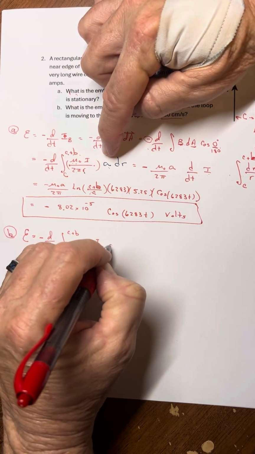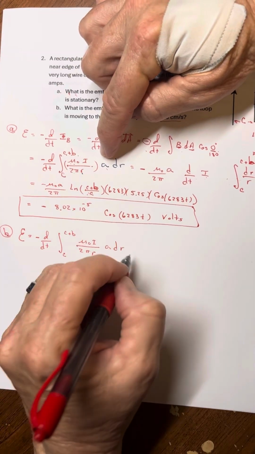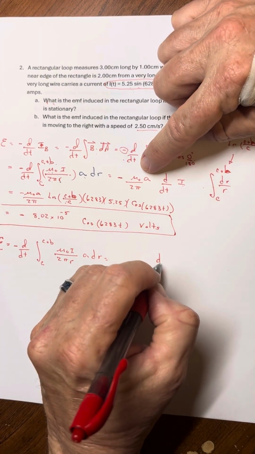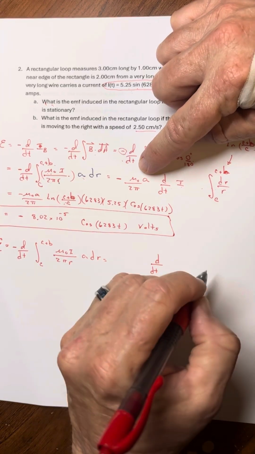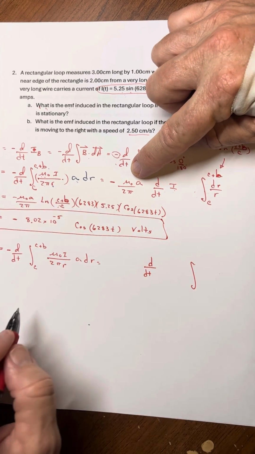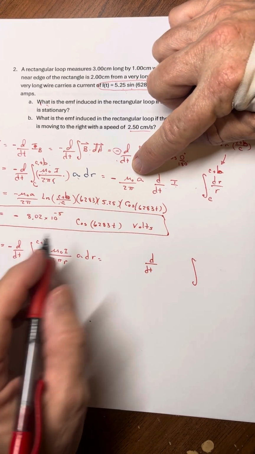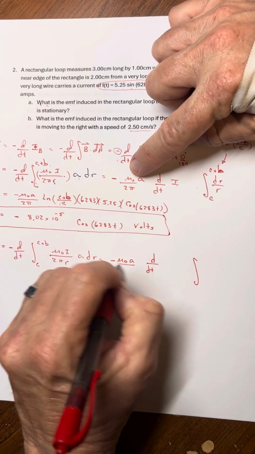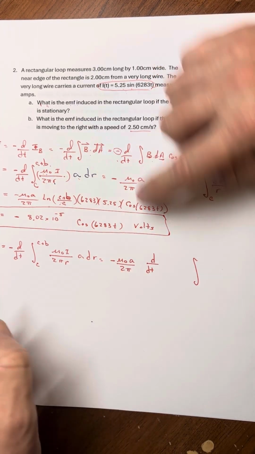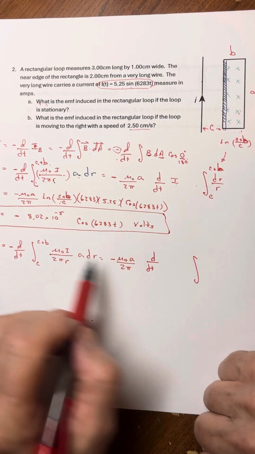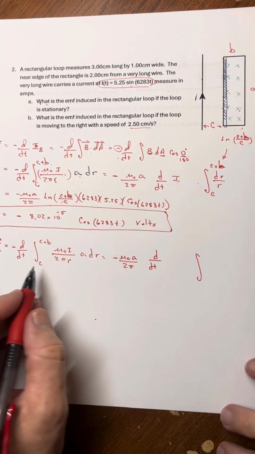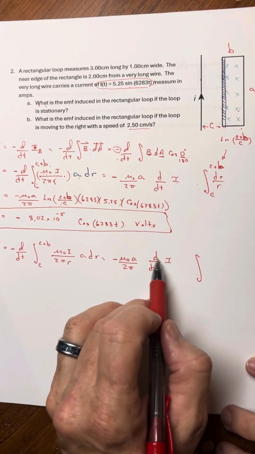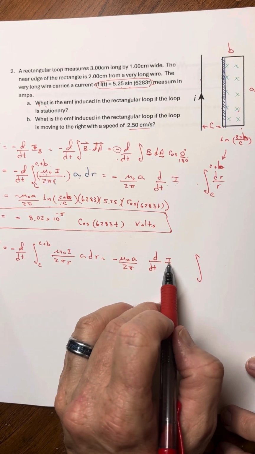A dr. And then when we do this little step where we have a derivative of time and an integral of space, we can study all this again, and we still get the negative, we still get the mu naught, we still get the A, we still get the 2 pi. So all of these come out. The current changes only with time, so I can bring it right here.